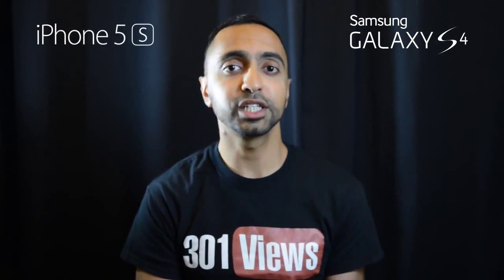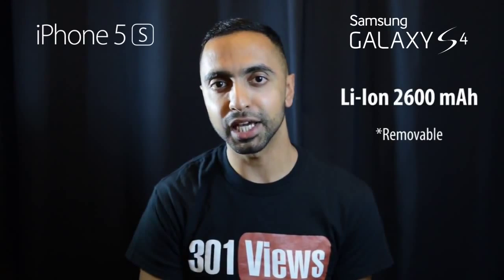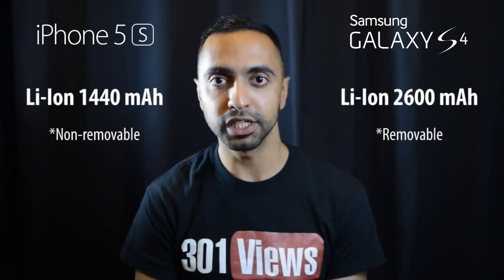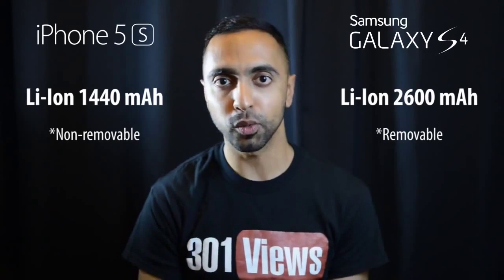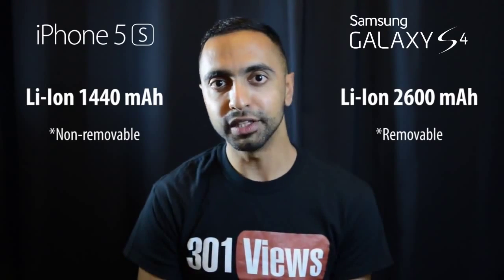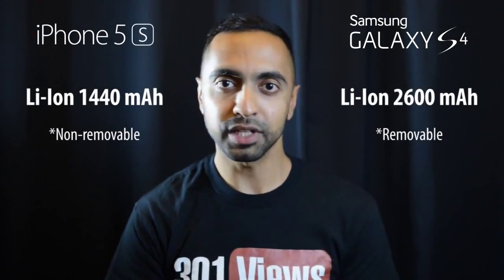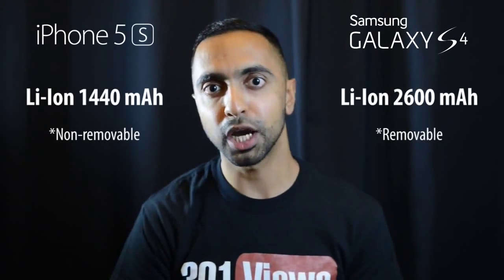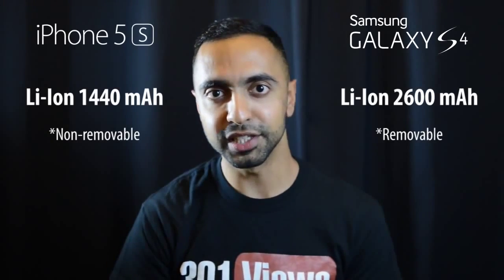Battery, you've got a 2600 milliamp battery on the Galaxy S4, which is removable. On the iPhone 5S you've got a 1440 milliamp battery, which is not removable, so again the same battery that you've got on the iPhone 5. Now in terms of milliamps, the S4 clearly has the advantage, but it does have a larger screen and more pixels to push out as well, so performance wise we'll have to see these side by side.